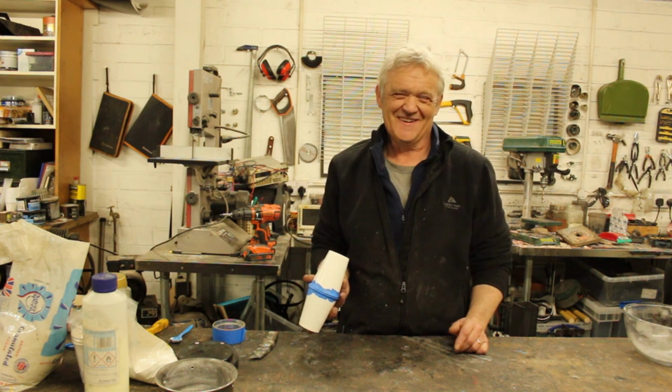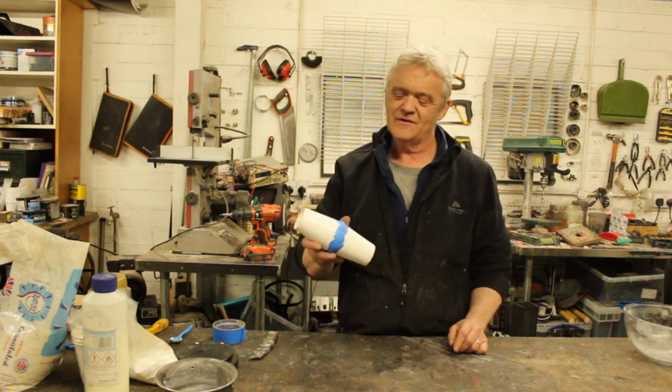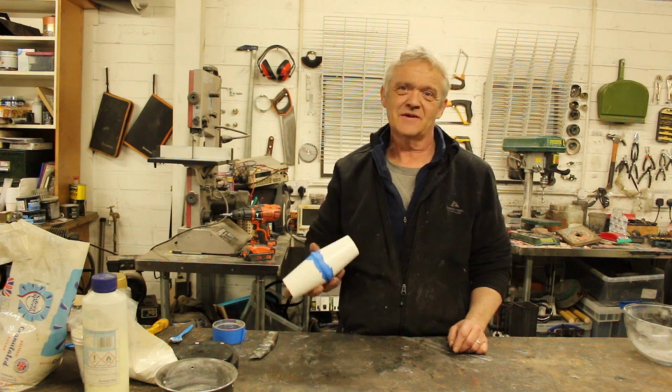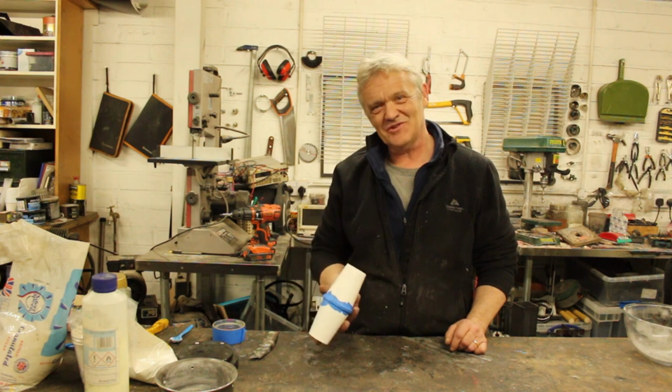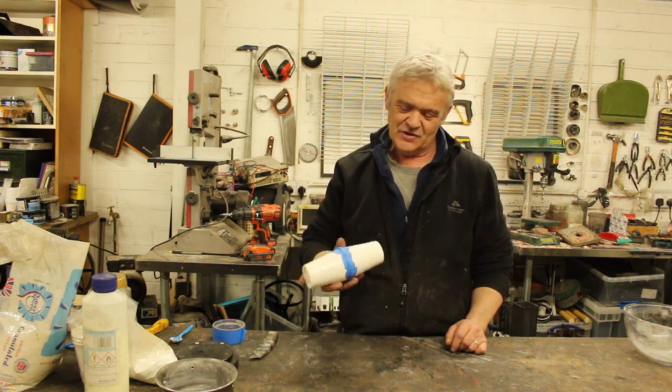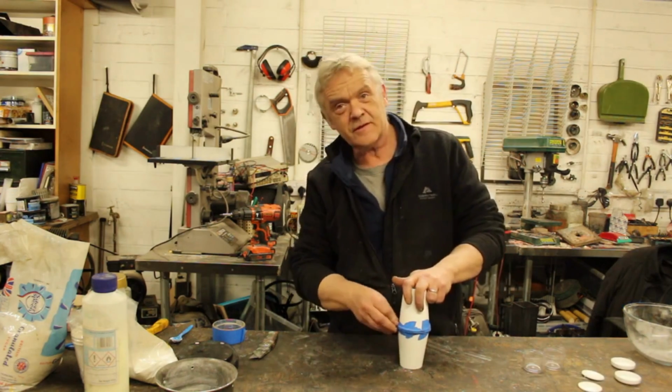Don't shake it vigorously, don't smoke, don't get any static near it, don't get any sparks on it. If you're walking on a nylon carpet in polyester socks, make sure you ground yourself before you go near it, because this is now gunpowder. 4 or 5 minutes later we're ready to take the top off.